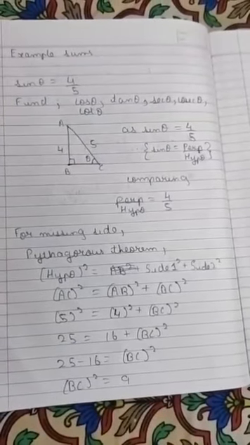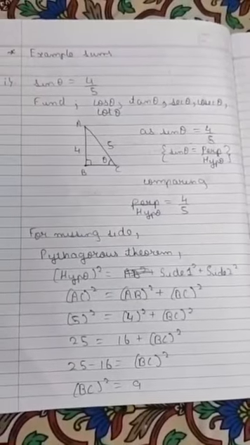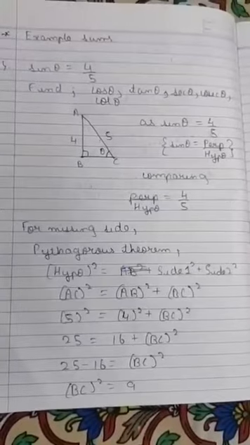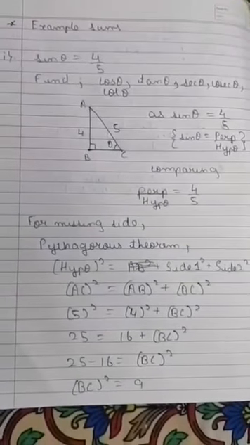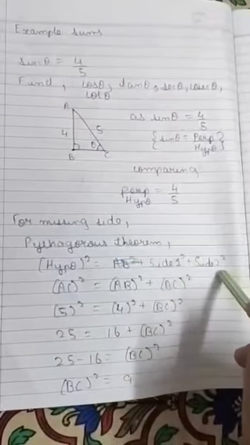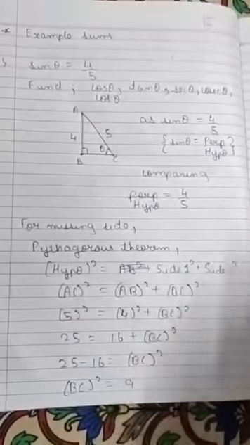Now as it is a right angled triangle, in some cases we are going to use the Pythagoras theorem. If you don't remember what the Pythagoras theorem is, it states hypotenuse square equals side 1 square plus side 2 square. These side 1 and side 2 are the remaining sides.